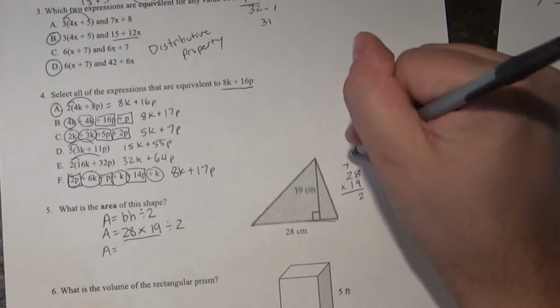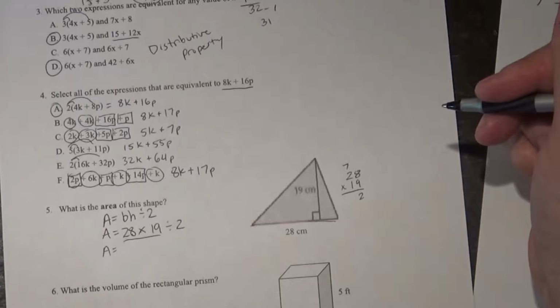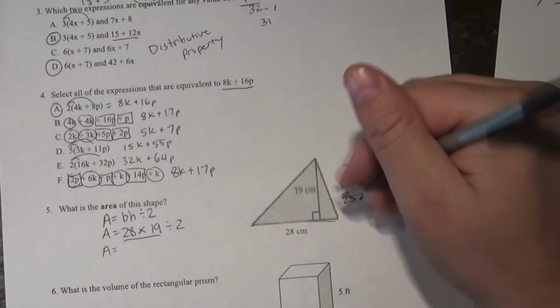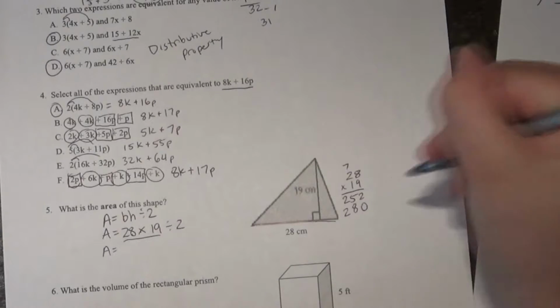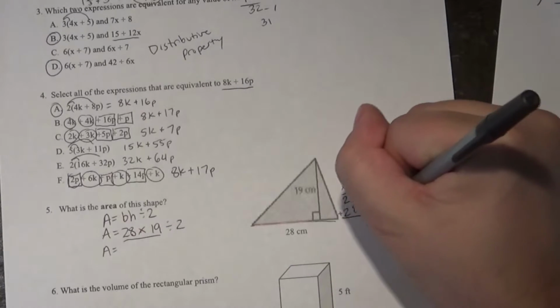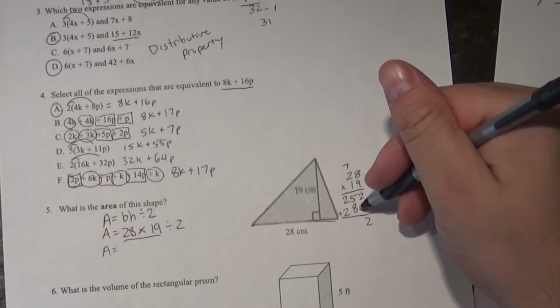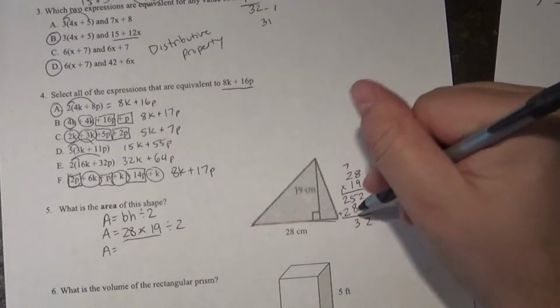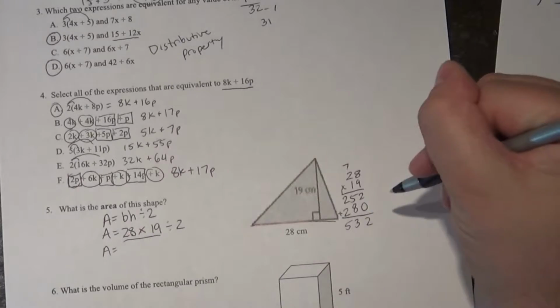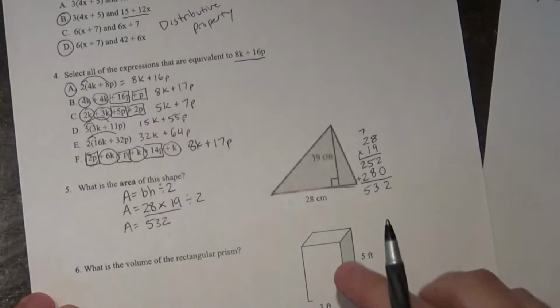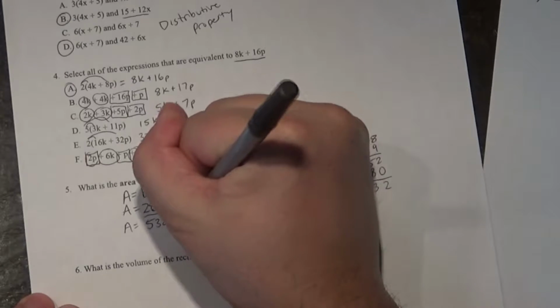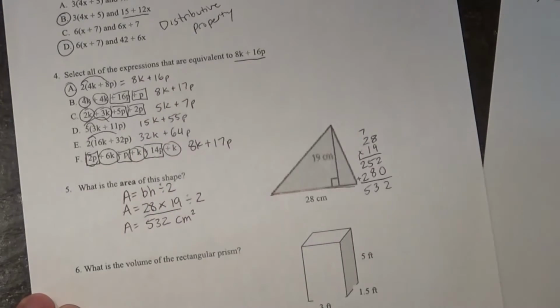9 times 2 is 18. Plus 7, that's going to give me 25. And now I have 1 times 8 and 1 times 2. Now I just need to add them together. So that's 2, and then 5 plus 8, that gives me 13. And then 2 plus 2 plus 1, that gives me 5. So my answer here for the area is 532, but I'm not done yet. No, I need to have a label. And since it's centimeters here, I'm going to say centimeters cubed because it's important to put the label correctly.